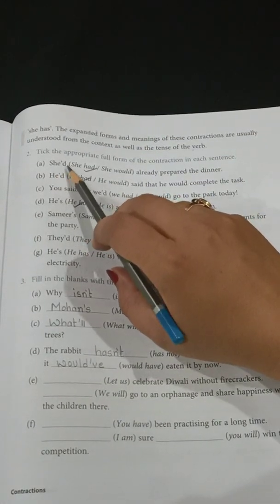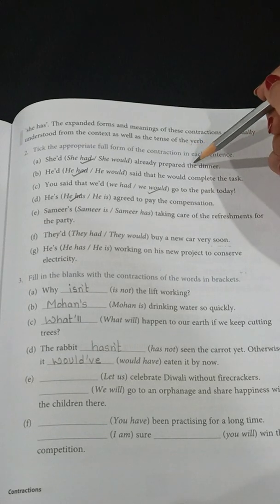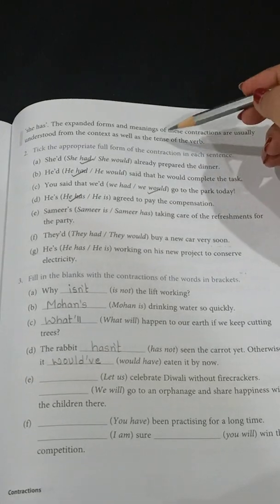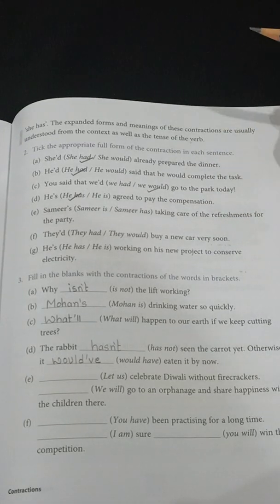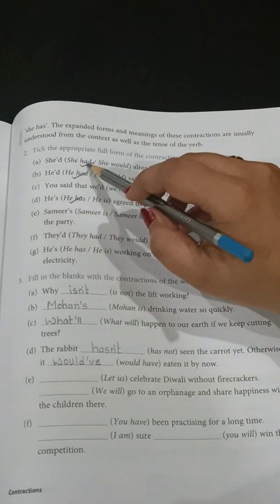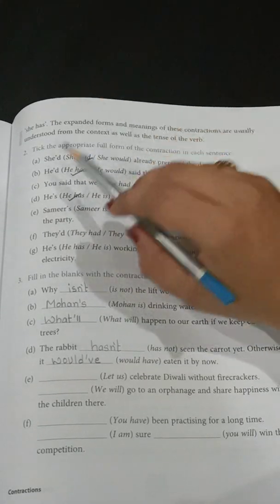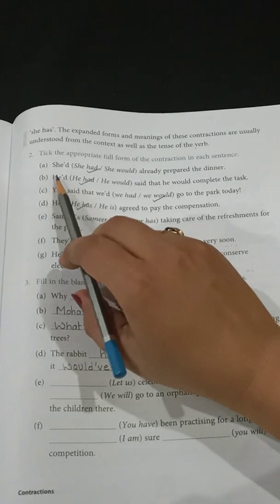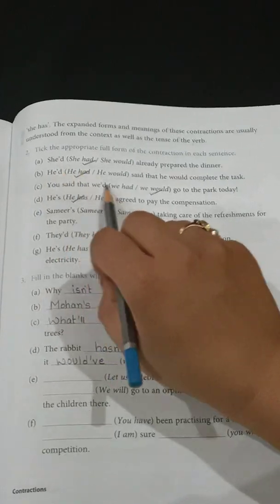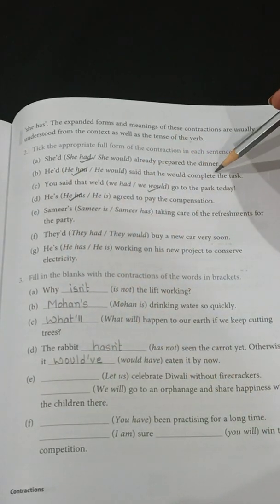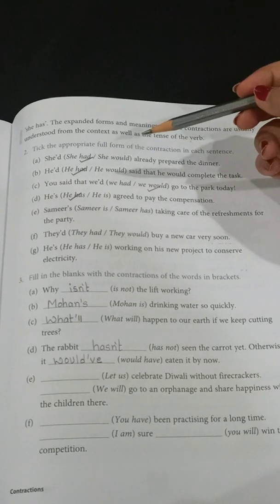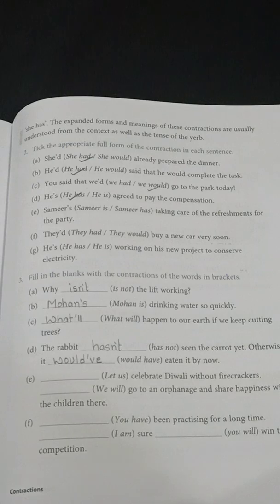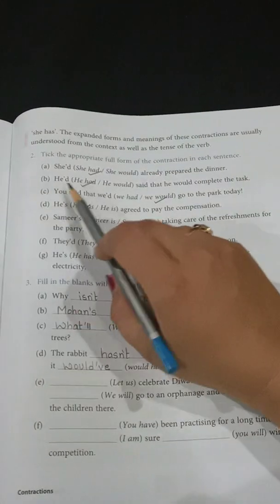She'd already prepared the dinner. Here we are talking about the action which has been completed. So we will use had. She had. B. He'd said that he would complete the task. Now here we are talking about the action of saying that he said something. So here it would be had. He had.